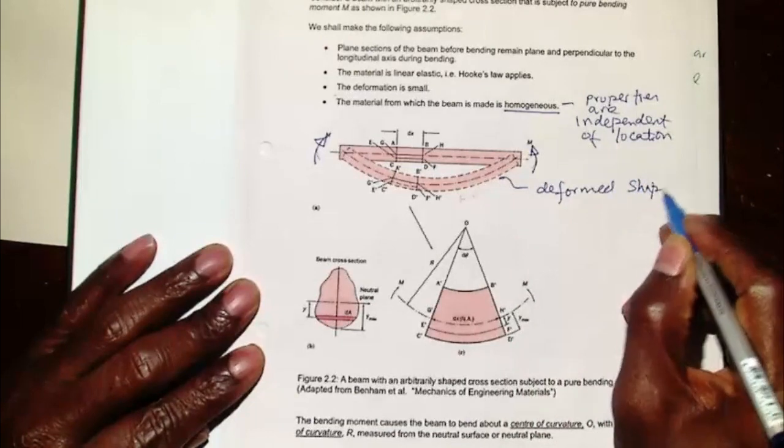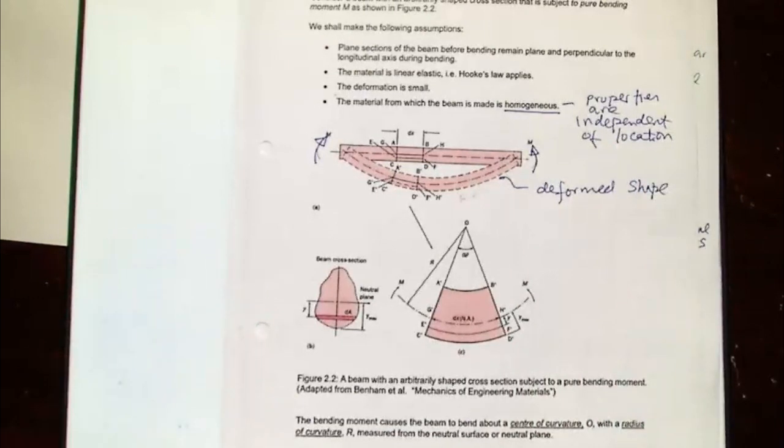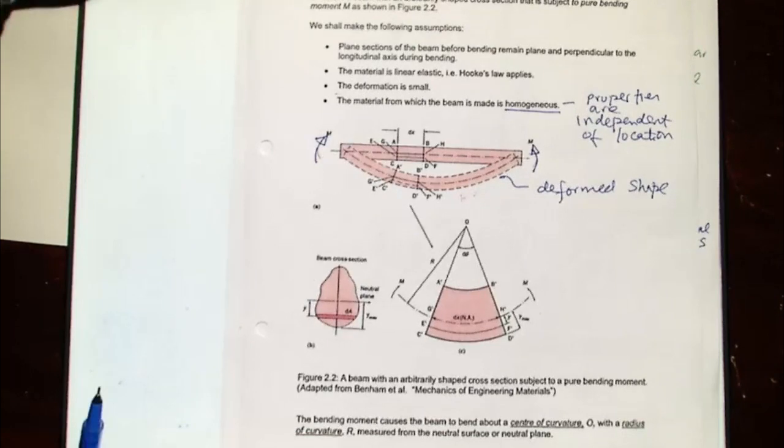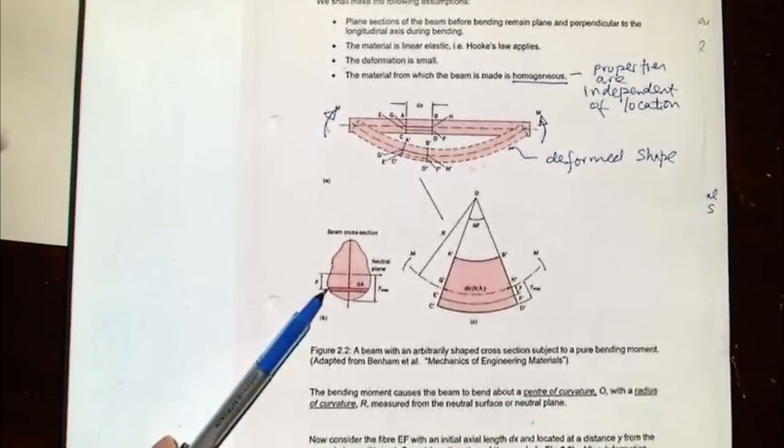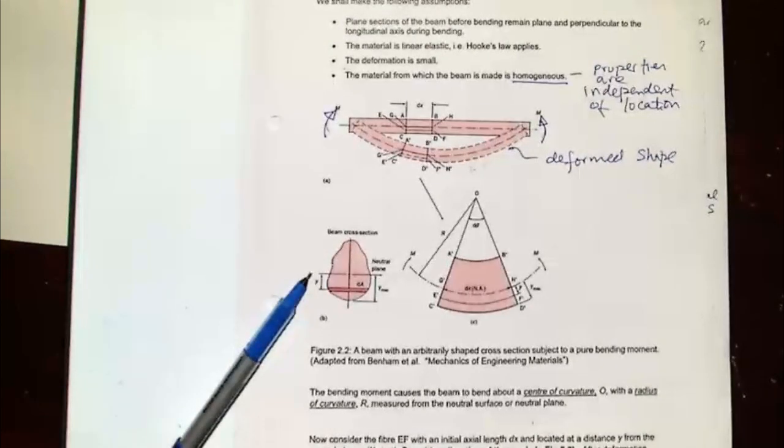What we want to find now is the relationship between the applied bending moment M and the stresses that will be developed in the beam anywhere along its length and anywhere through the cross-section. We have assumed here that the cross-section is arbitrary. It could be a square cross-section, it could be an I-beam, but here we're just taking an arbitrary shape.